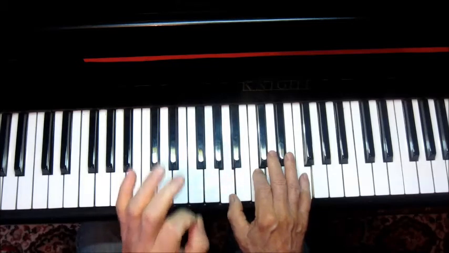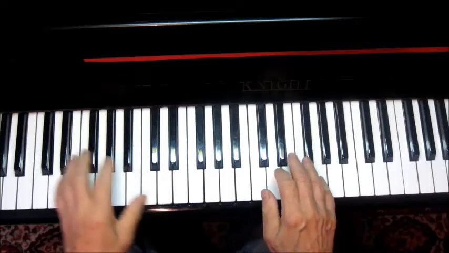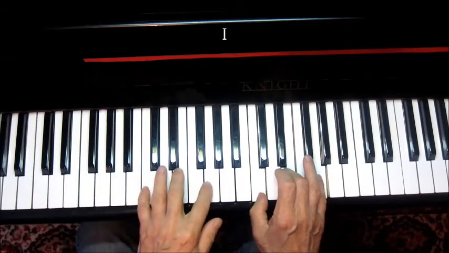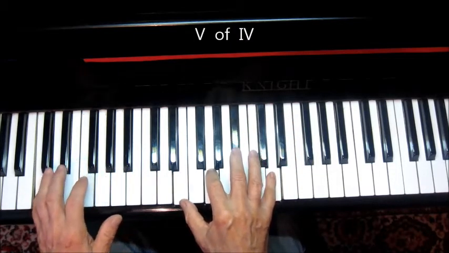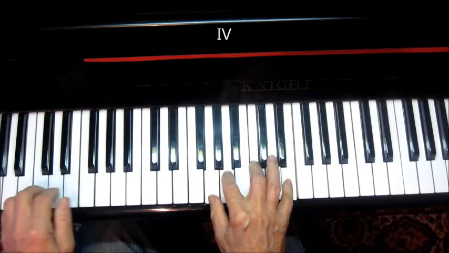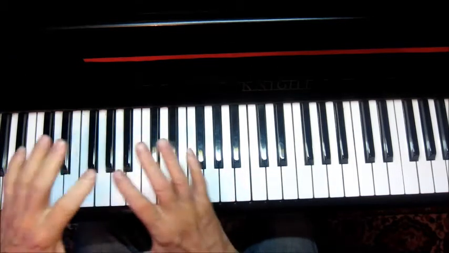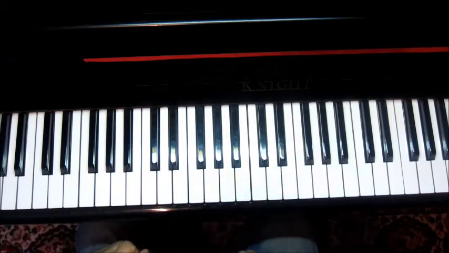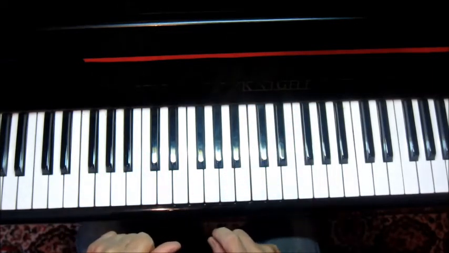Let's enter that into our scenario with our little tune. 2 and 3, 4 and 1, 2, 3, 4 and 1, 2, 3. You can feel the energy moving into that 4 chord with the help of the 2 of 4 to the 5 of 4 into the 4 chord.